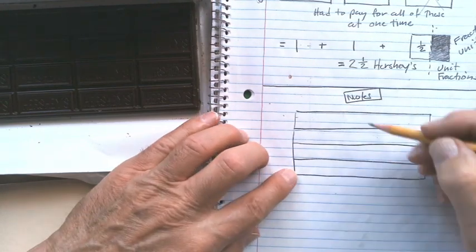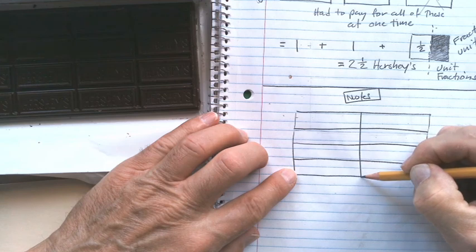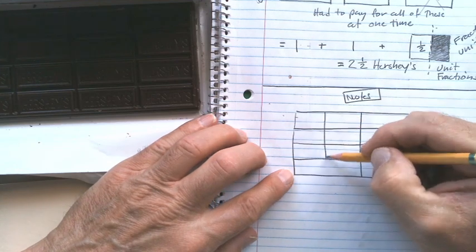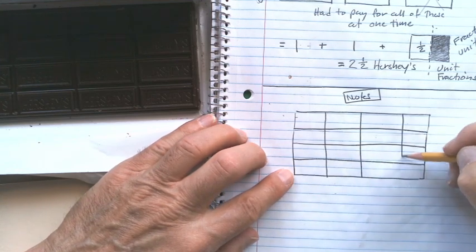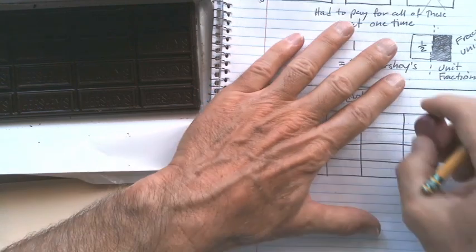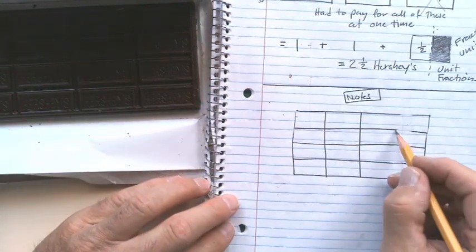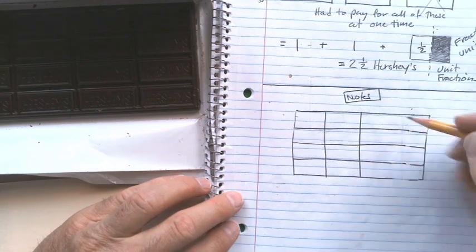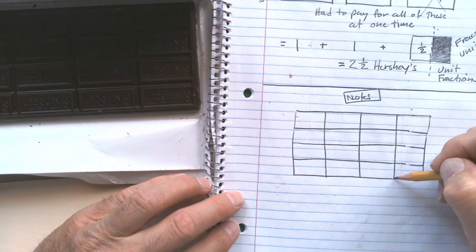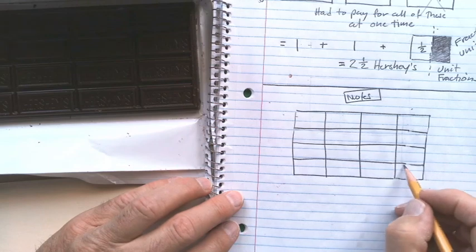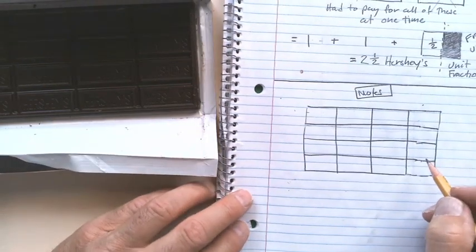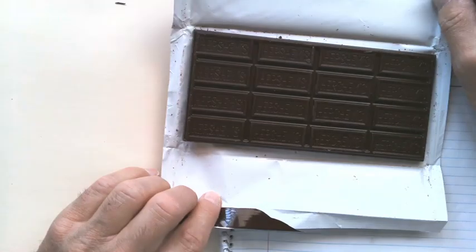That's going to be a little bit harder. And then divide that in half. I kind of messed up on that one. Let's see if I can do that a little bit better. Slightly better. I'm going to leave it at that. So that's a model of our Hershey bar here.